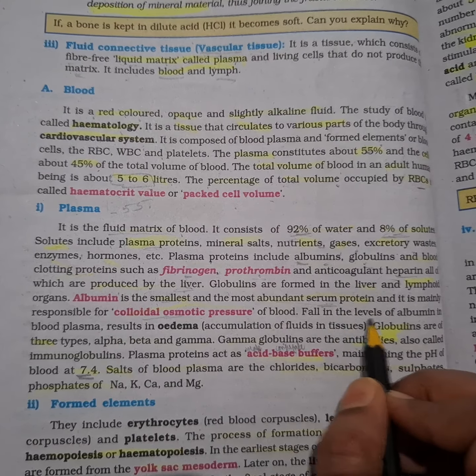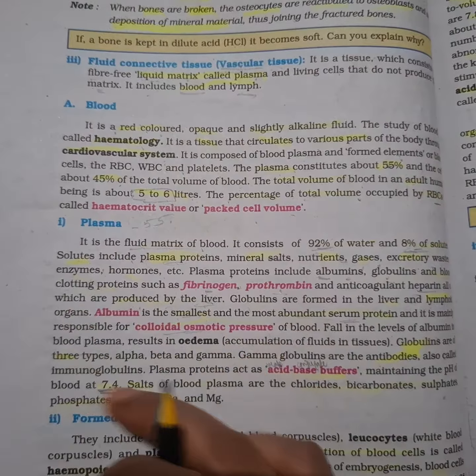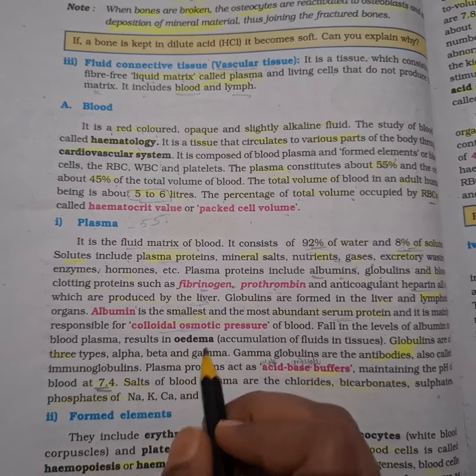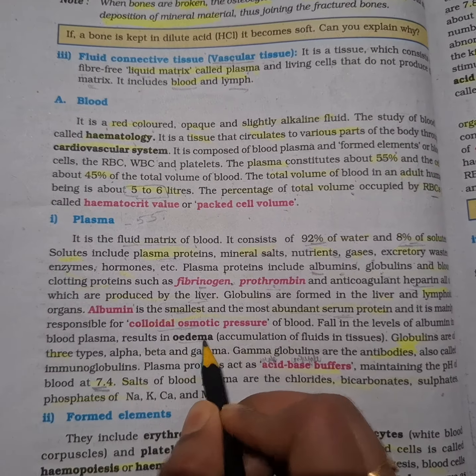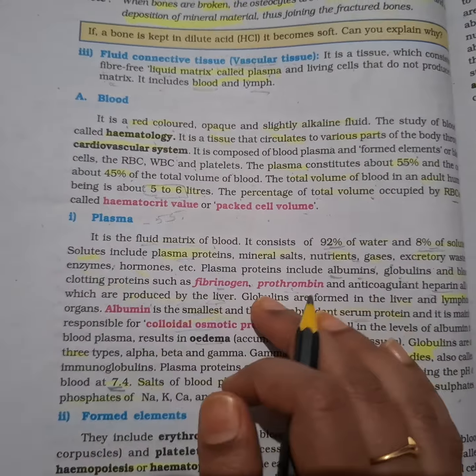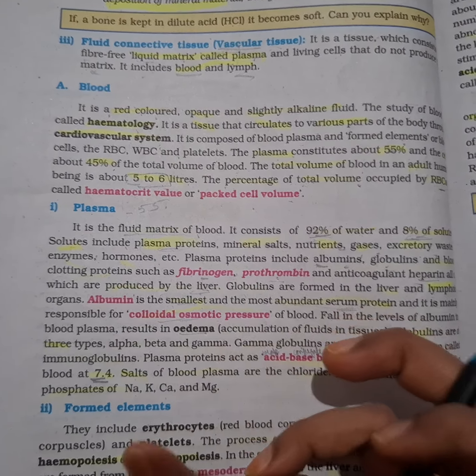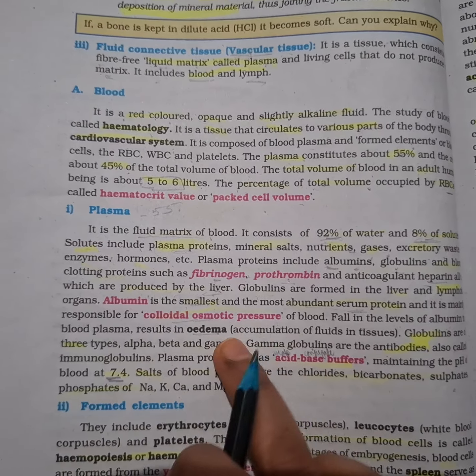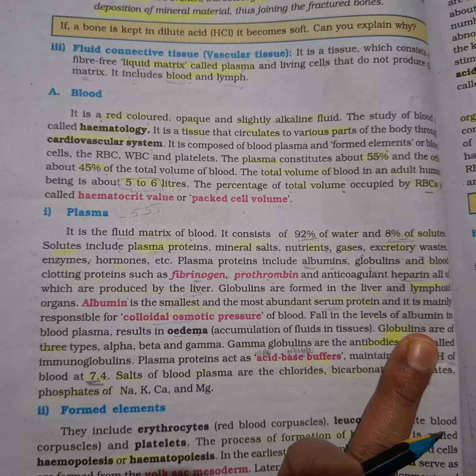So if the albumin level is decreased, it results in edema. Edema is the accumulation of fluids in tissue. Sometimes we find that our legs are swollen, right? It is due to the fall in the level of albumin.